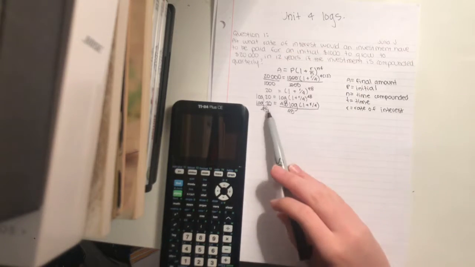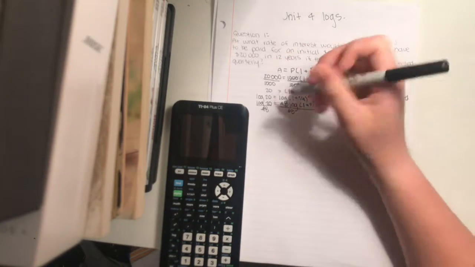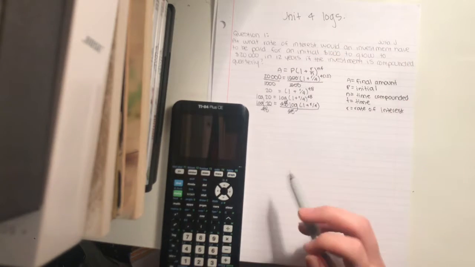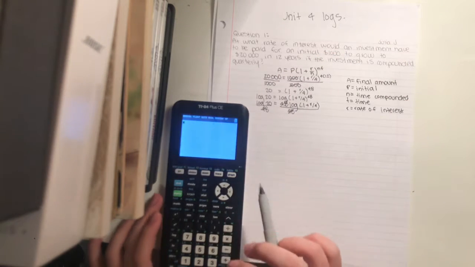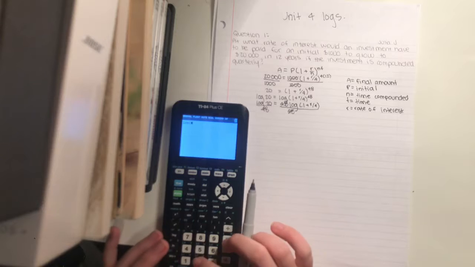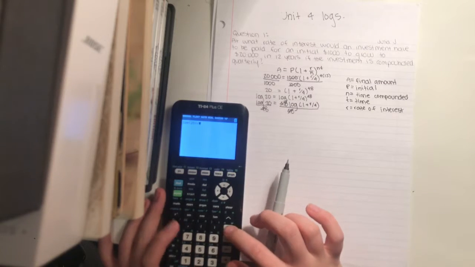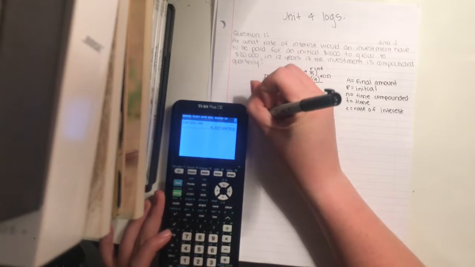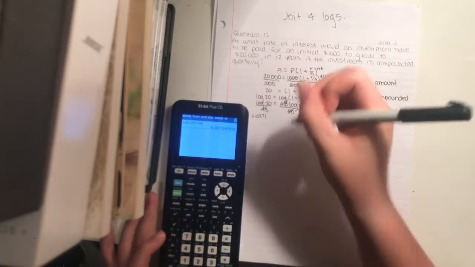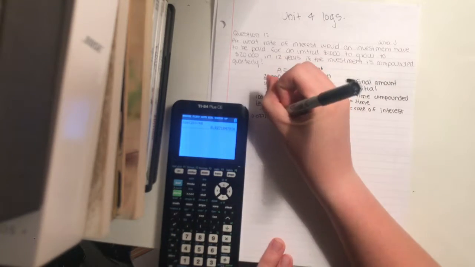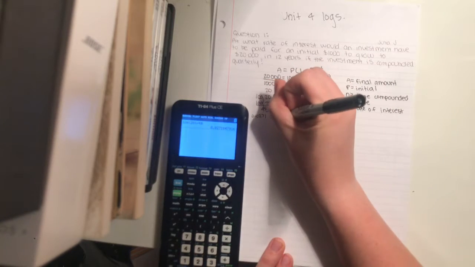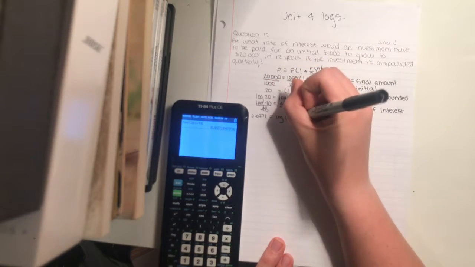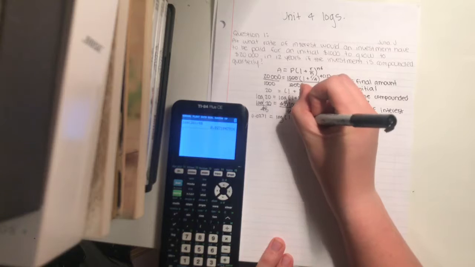Now we have to evaluate this side, because these two will cancel out. So log 20 divided by 48 equals 0.0271, we'll call it, which is equal to log (1 plus r over 4).